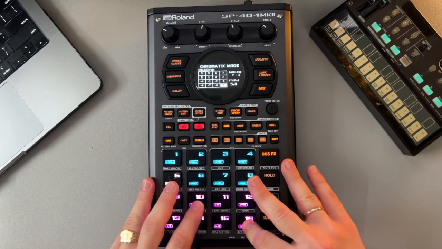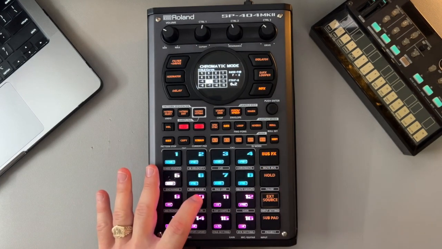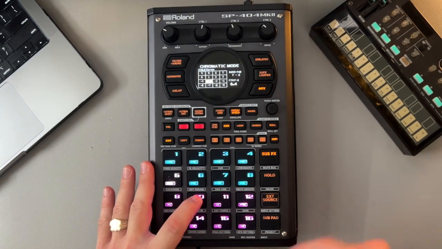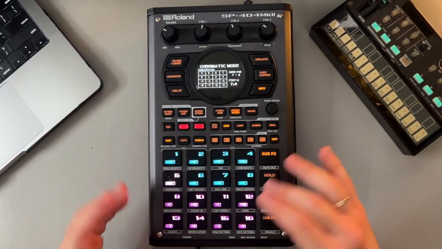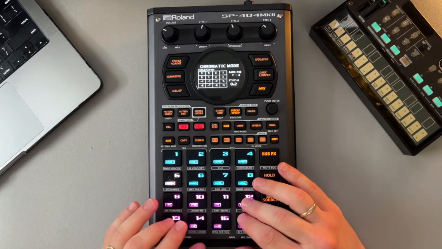And then in the next loop, I'm not switching patterns, but I'm gonna play the full melody I've been teasing.